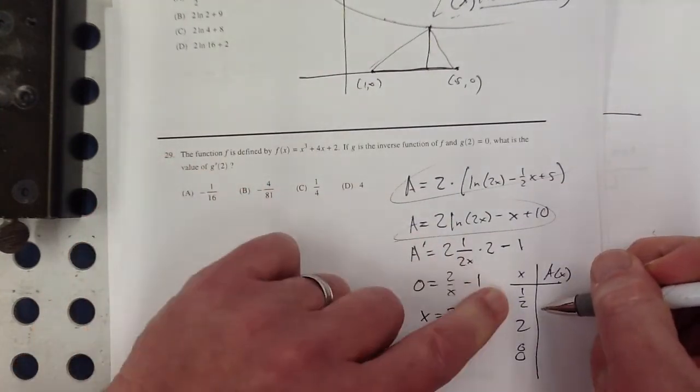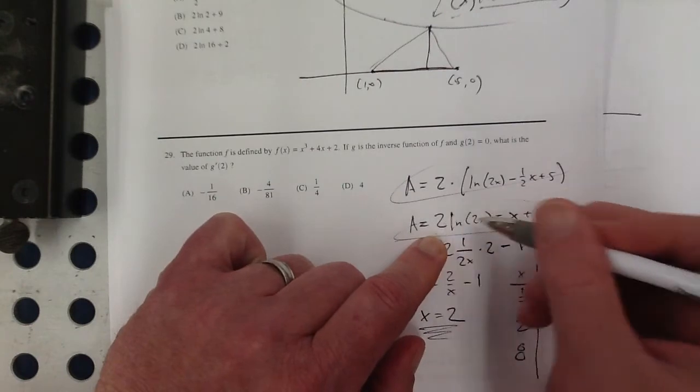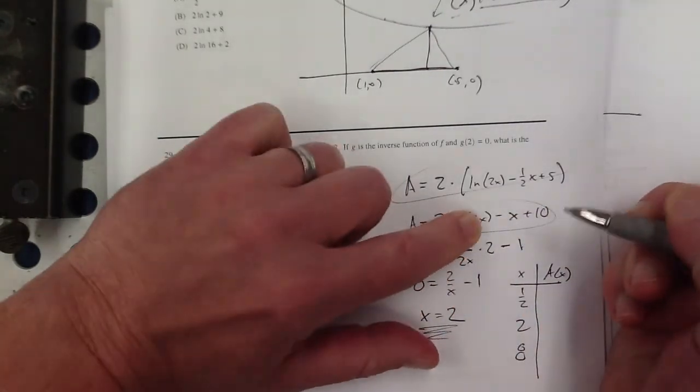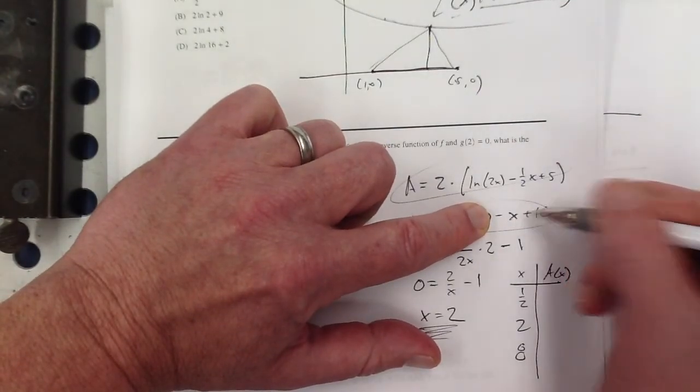So here, if I plug in 1/2, I get 2 times the natural log of 1, which is 0, minus 1/2 plus 10.